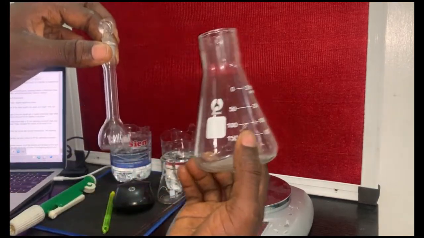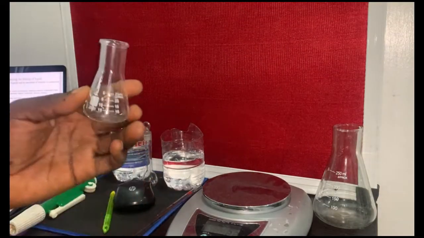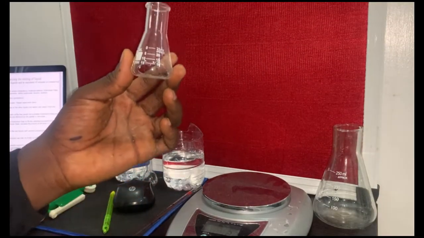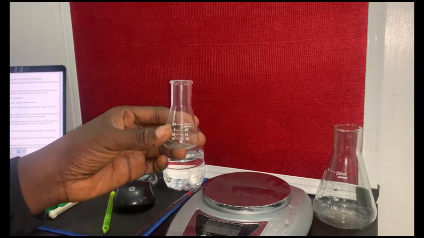You can notice the volumetric flask. Also, we have another volumetric flask. This is a smaller size volumetric flask, 25 ml precisely. So if you look at this flask, we're going to be making use of it here, right?